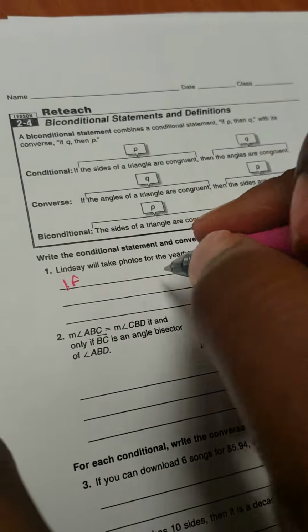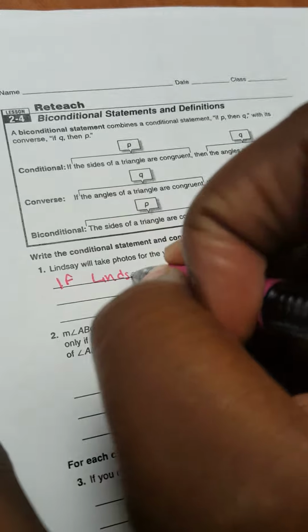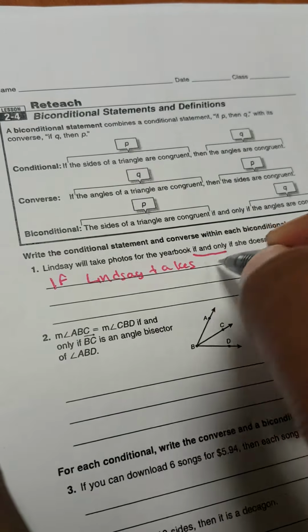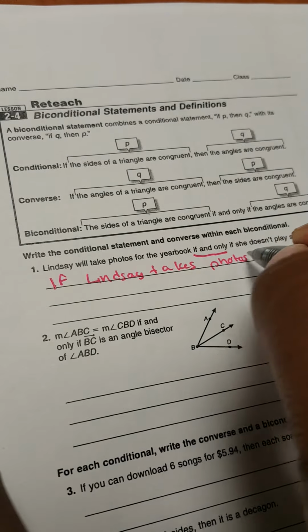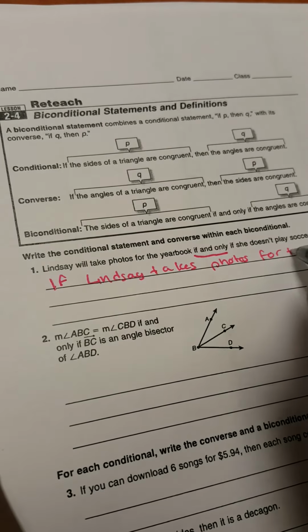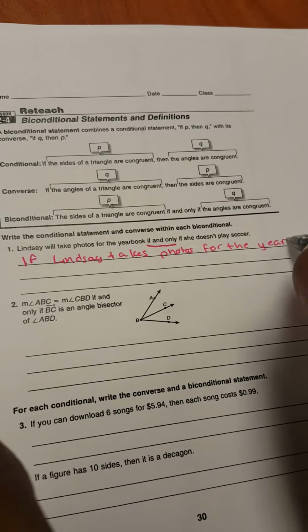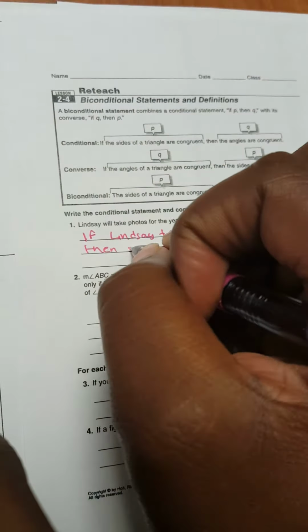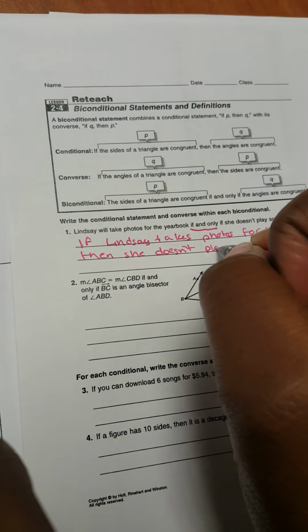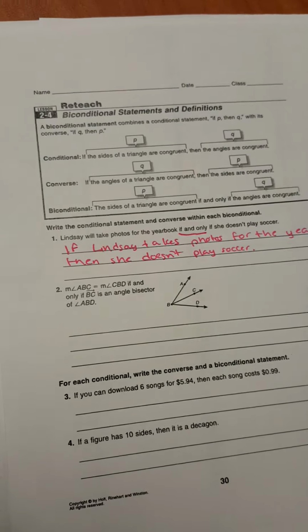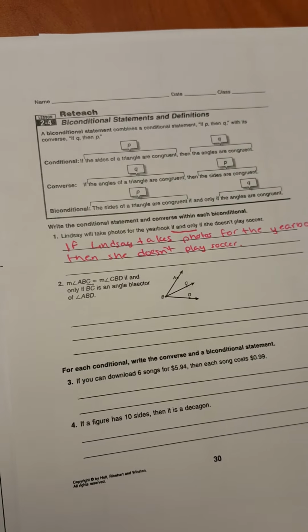If Lindsay takes photos for the yearbook, then she doesn't play soccer. So that'd be my conditional.